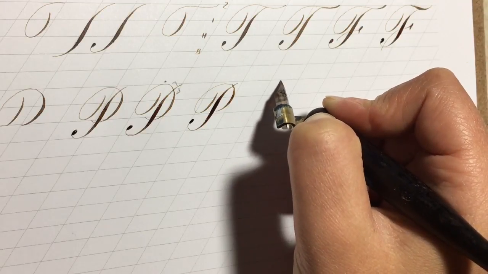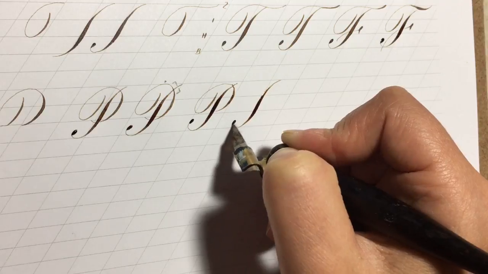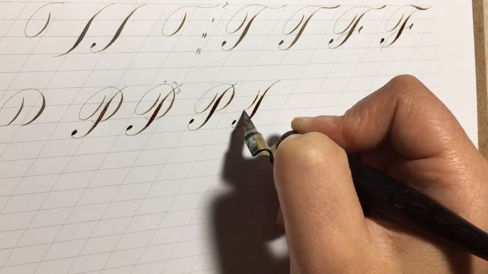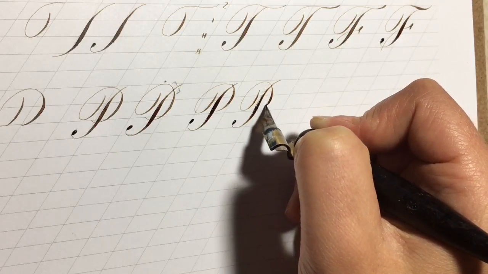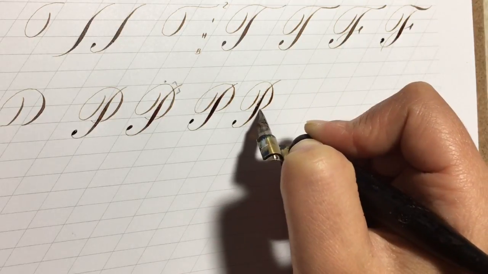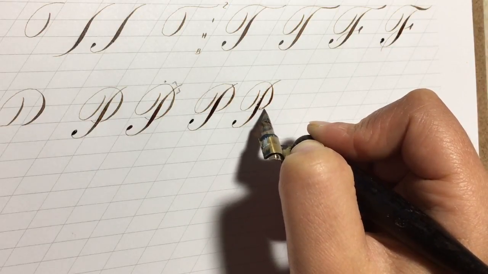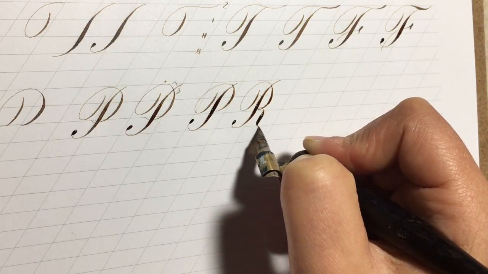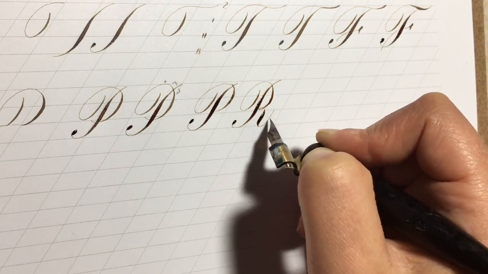Okay, the next two letters are R and B. So I'll do R first. Again, it starts exactly the same. Indirect oval, cross down, come in. Okay, now at this point for the R, I like to finish that with a little bit of a loop. And then the last part is that compound curve shape. So this is really the end of a compound curve.